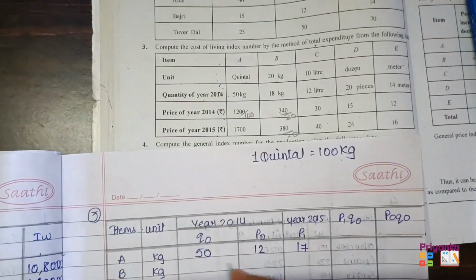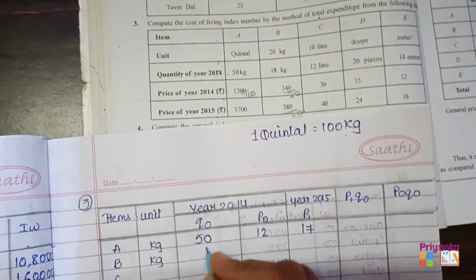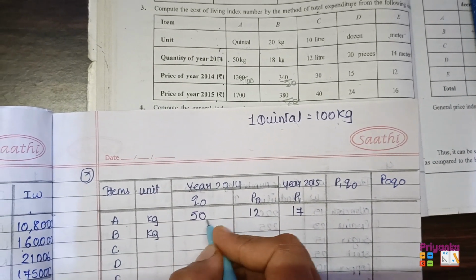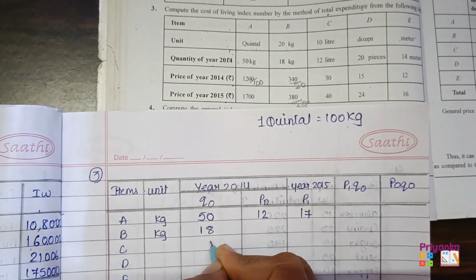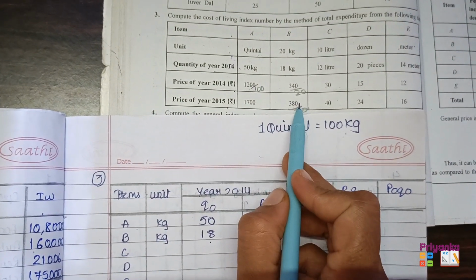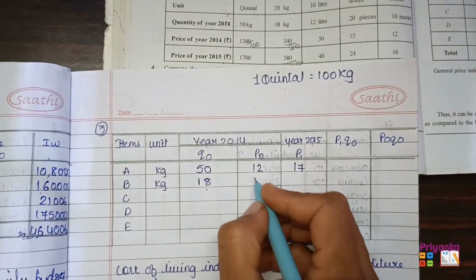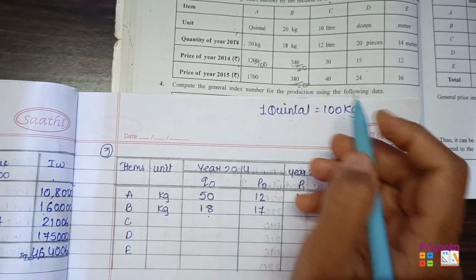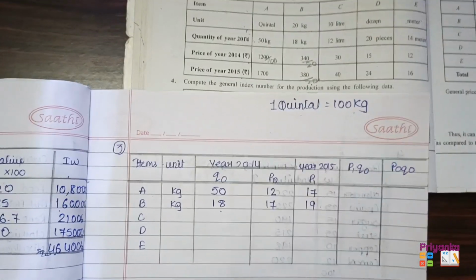So just take the quantity 18, and here I have taken the information in kg. If we divide, 340 divided by 20, we get 17, and 380 divided by 20 kg, we get 19.